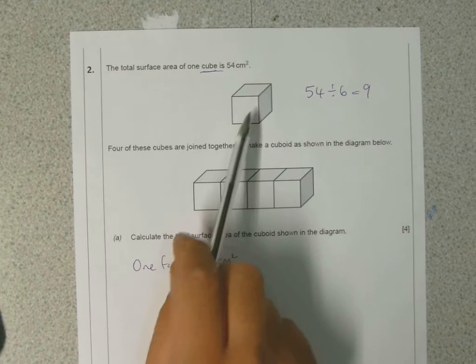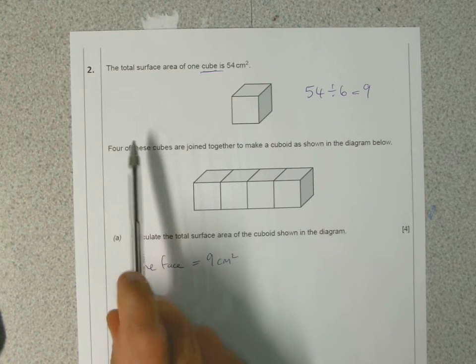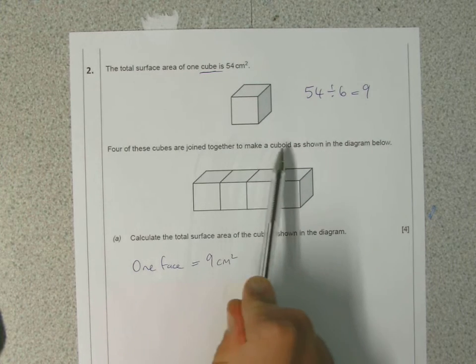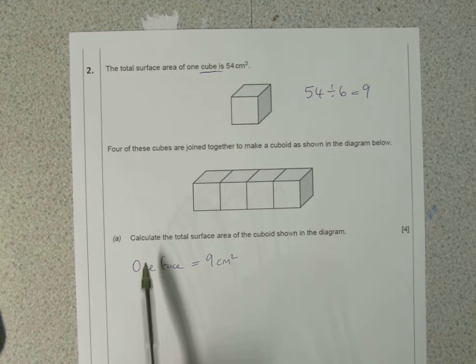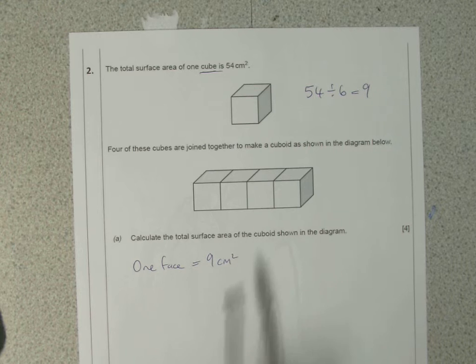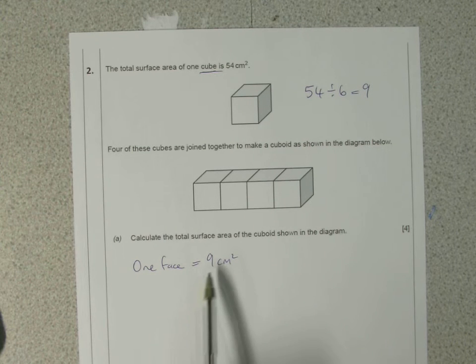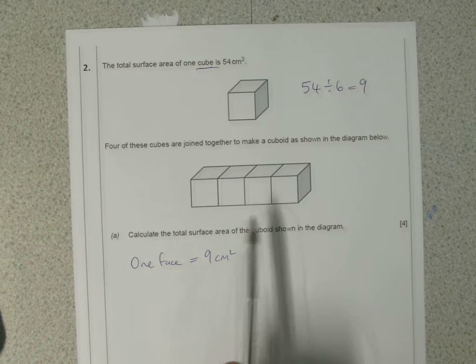So that's not even reading the question. I've just looked at what we've got here. Let's have a look at what the question is. 4 of these cubes are joined together to make a cuboid as shown in the diagram. Okay, calculate the total surface area. What I've done here actually is going to help me.